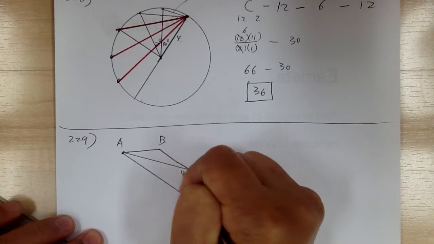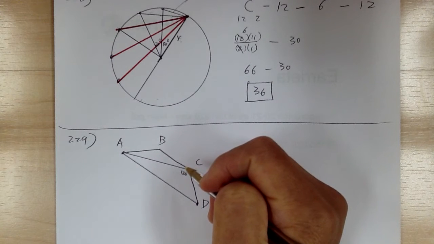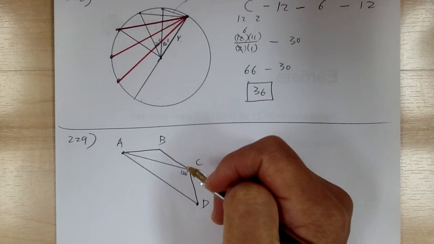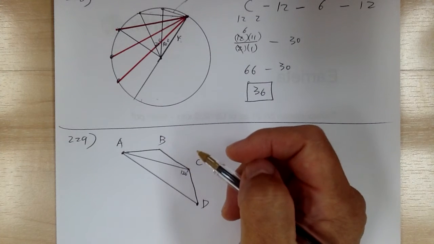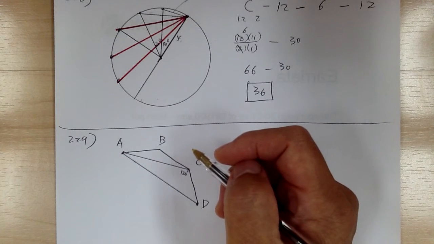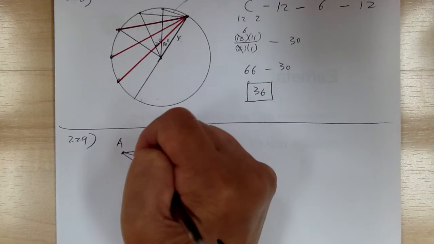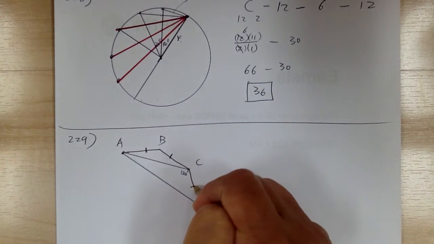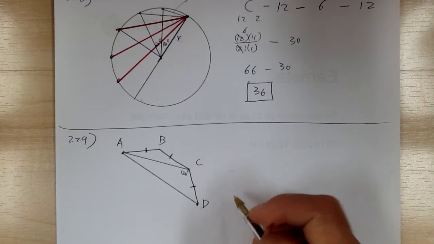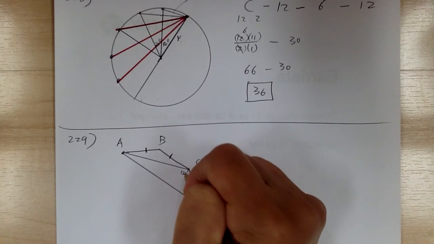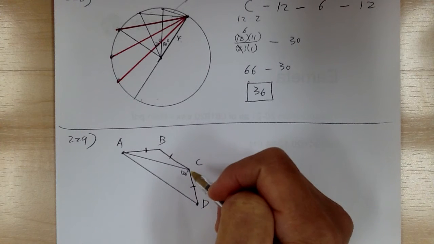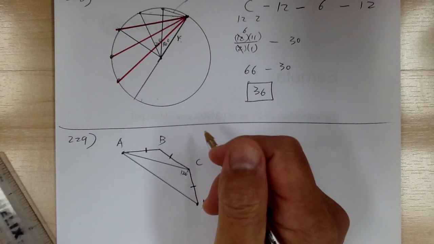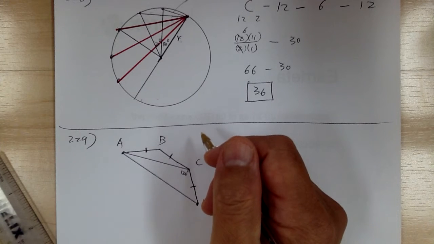So ACD is 120 degrees. Okay, so how many sides does this polygon have? So how many sides will this be? Well, first, since this is a regular polygon, all of these sides will be congruent, right? And if this is 120, okay, let's see.